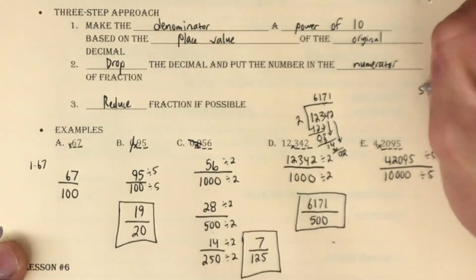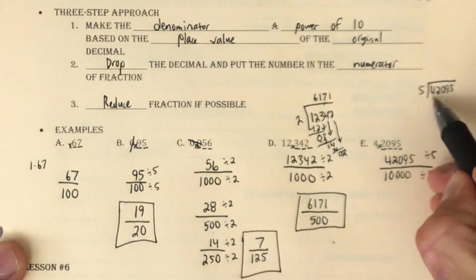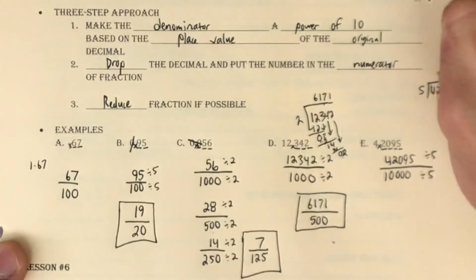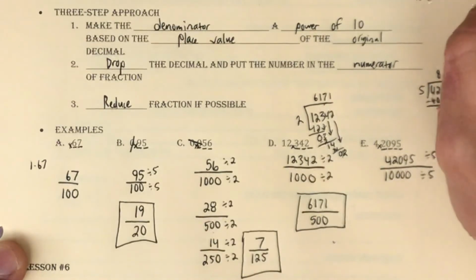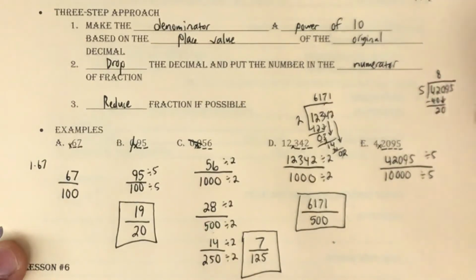So 42095 divided by 5. So 5 doesn't go into 4, but it goes into 42 8 times. 8 times 5 is 40. Got 2 remaining, bring down the 0. So 5 goes into 20 4 times. 5 times 4 is 20, so nothing remaining, bring down the 9. 5 goes into 9 1 time.